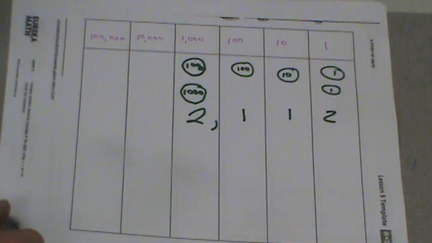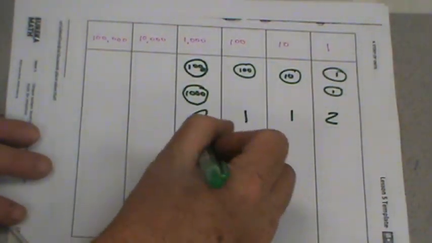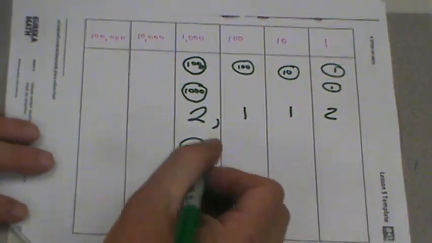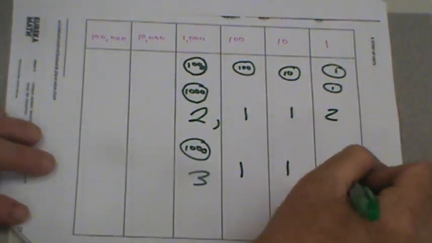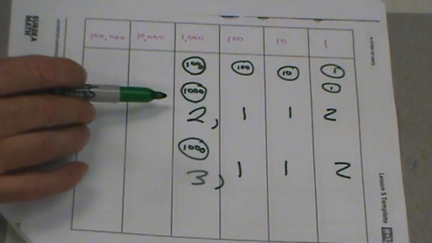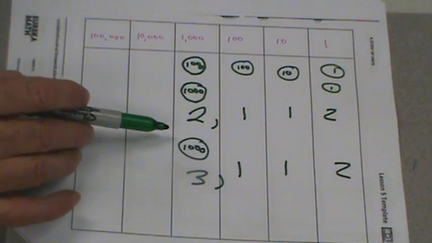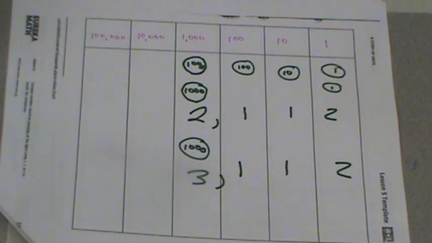But what if I were to say, you know what? Let's add another 1,000 on this. So let's see if I went like this. One more 1,000. What would I have? Well, then I'd have 3,000, 100, 110, and 2 ones. So it'd be 3,112 because I had 2,112 and I added 1,000 to it, and that gave me 3,112.